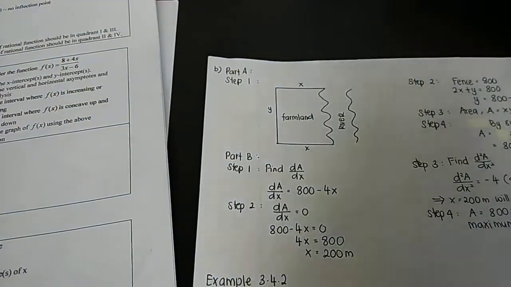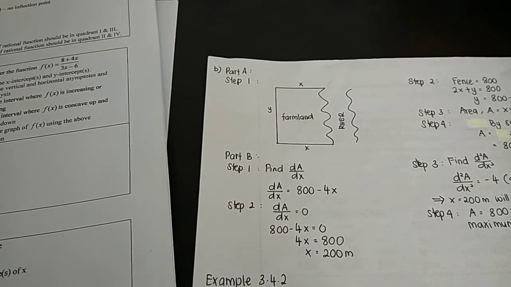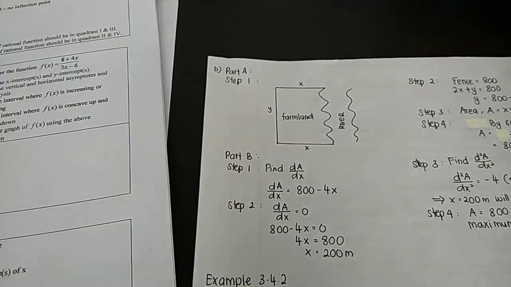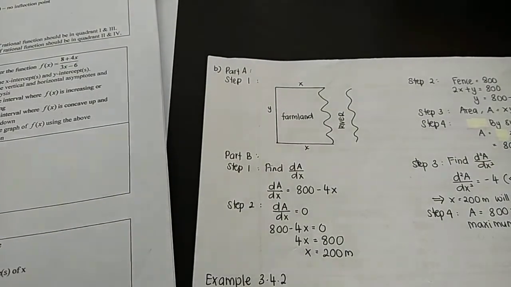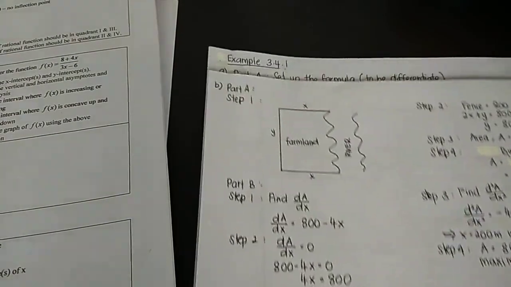Okay, B dia cakap a rectangular plot of farmland will be bounded on one side by a river and on the other three sides by a single strand electric fence with 800 meter of wire. What is the largest area to be enclosed? Okay, so yang ni awak kena, sebab dia tak bagi apa-apa, so awak kena fikirlah. Okay, macam ni dia cakap, dia kata bounded one side by a river and then the other three sides is single strand. Okay, so gambar dia macam ni lah.